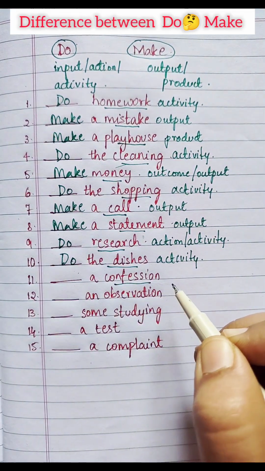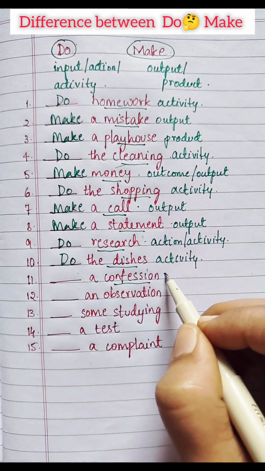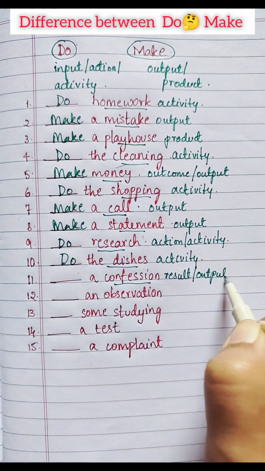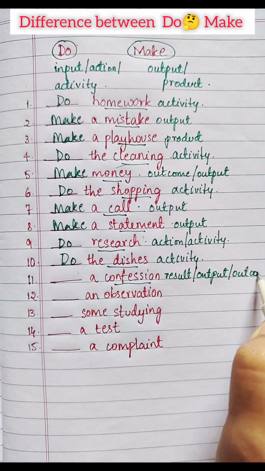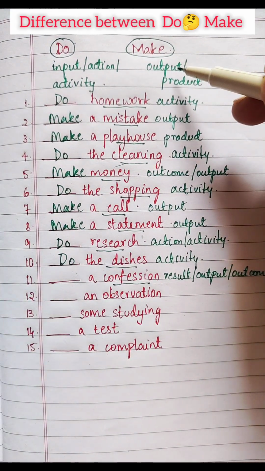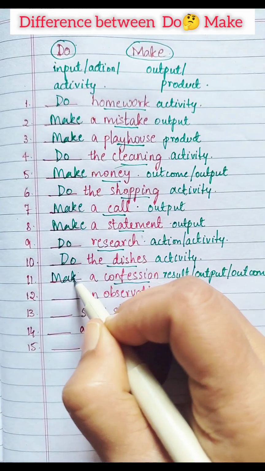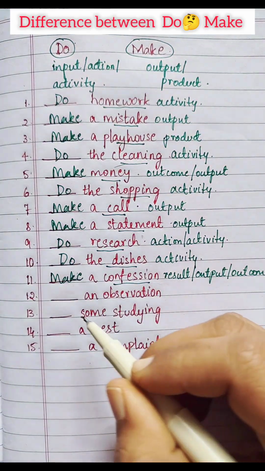Next, blank a confession. What's a confession? Confession is clearly a result. It's an outcome. It's an output of something or someone where you have decided to conclude something, to come up with something. It's an output. It's a product. So we write make a confession.